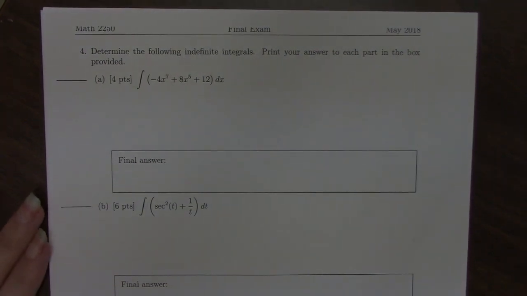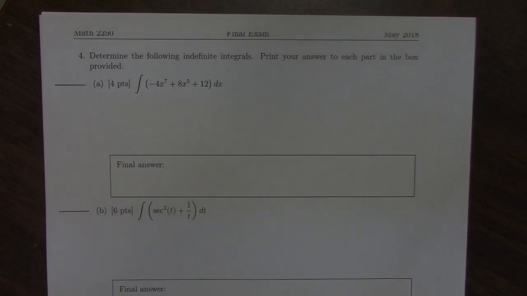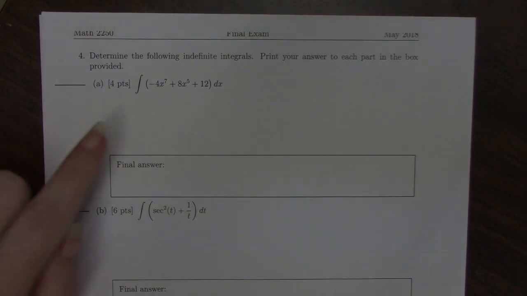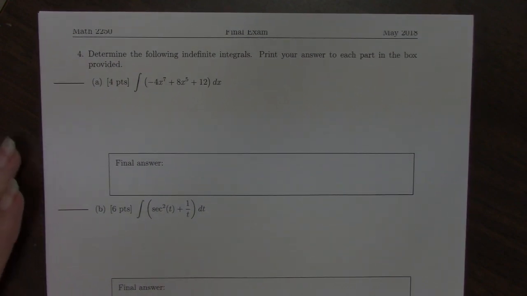Number 4 says determine the following indefinite integrals. Print your answer in each part in the box provided. So the first equation is just a polynomial. If we were taking the derivative, we would use the power rule. That means when we take the antiderivative, we're just undoing the power rule.